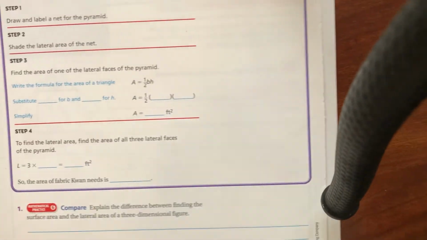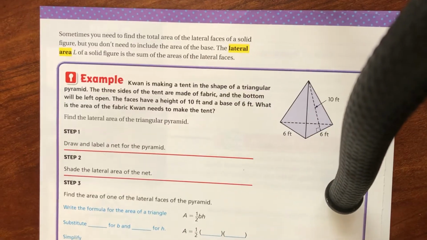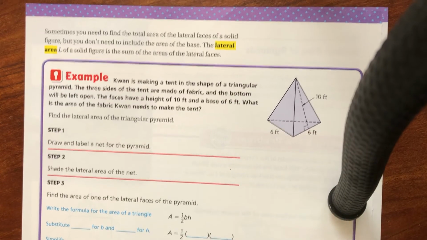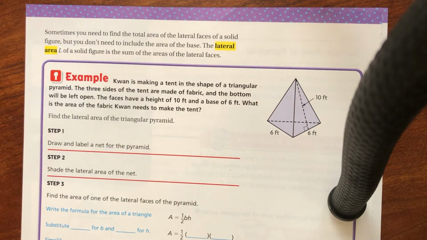All right, let's do another one. Okay, so this time we have a different kind of pyramid. Do I have one like that? I do not have one.